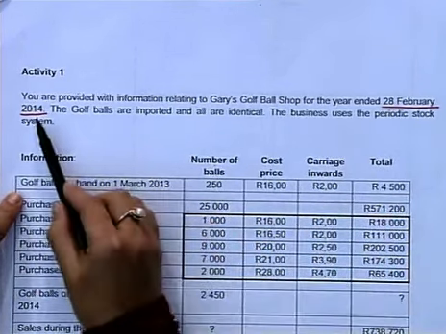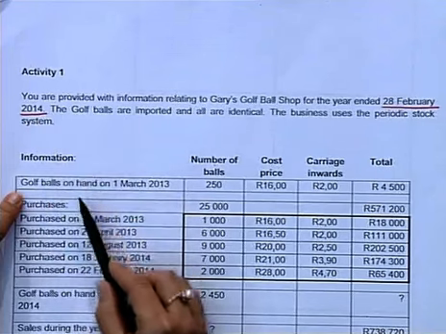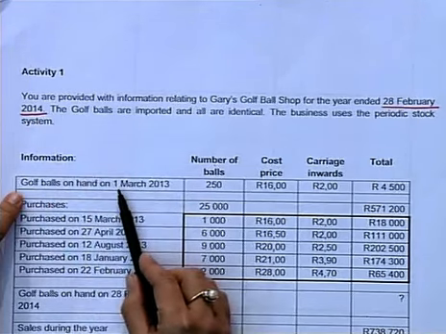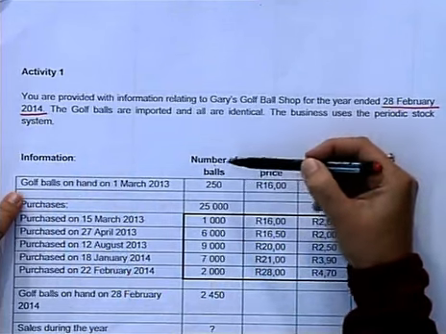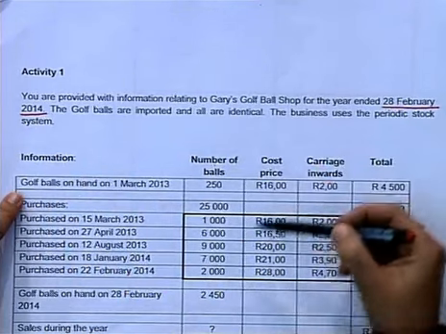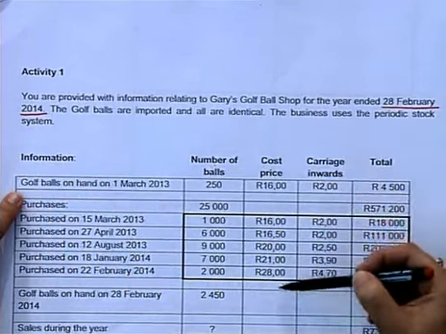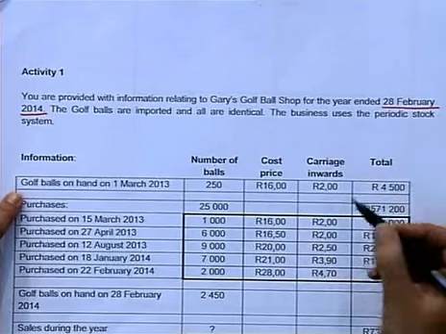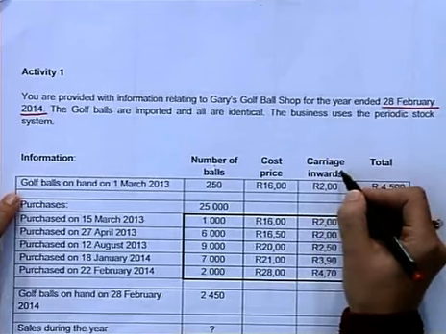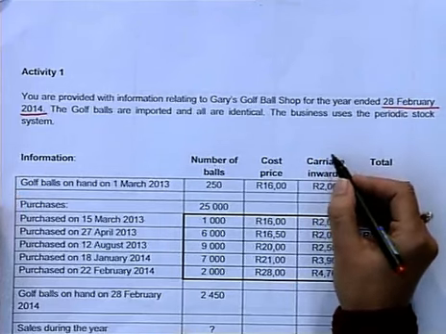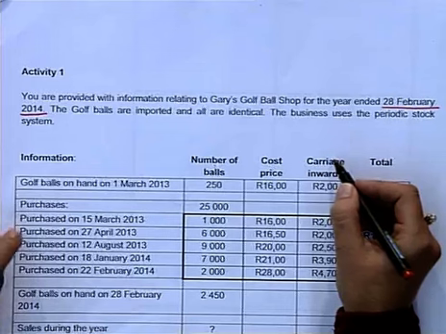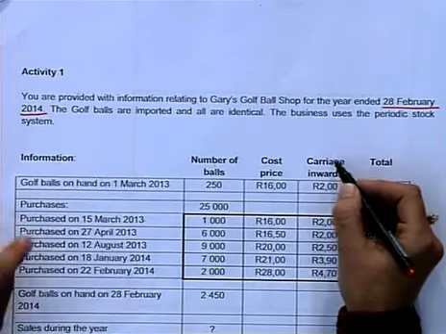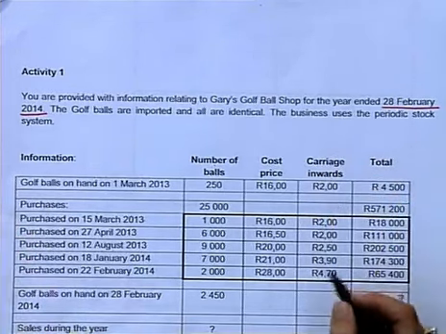Remember, we said the financial year ends in February, so it will start in March. It then gives you a table with the number of golf balls, the cost price of the golf balls, the carriage inwards, that really is just carriage on purchases. In other words, the transport cost, which is a cost to you, which you pay to get the stock at your store where you want to sell it from, and the total.